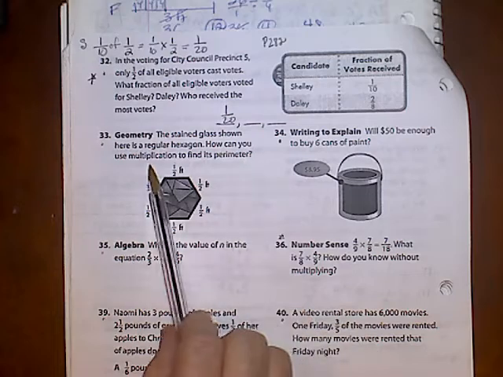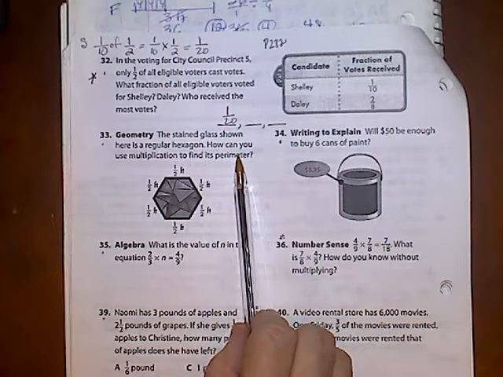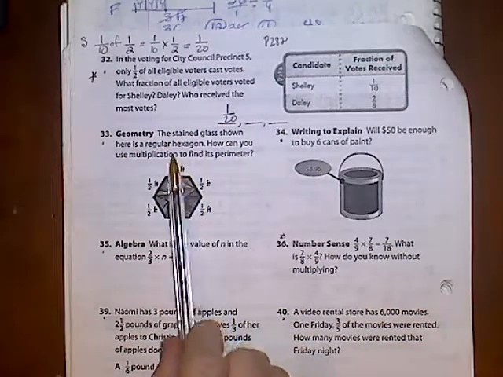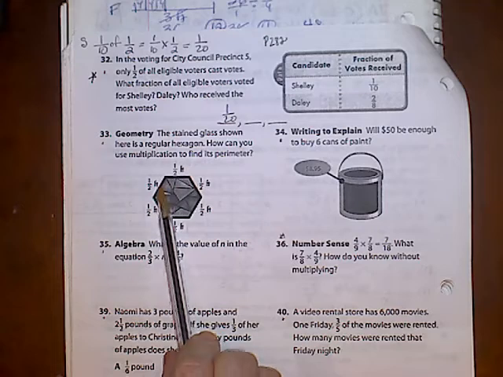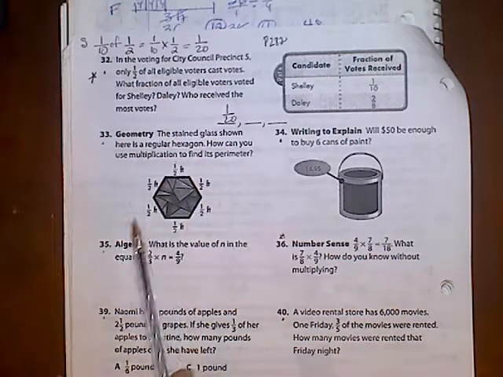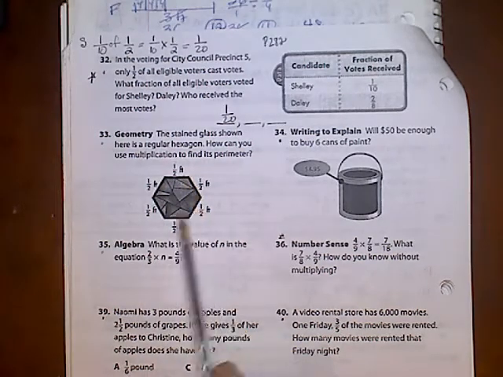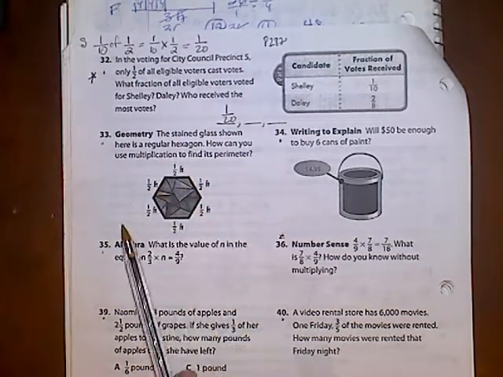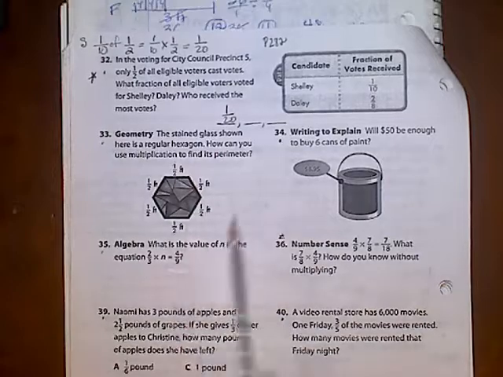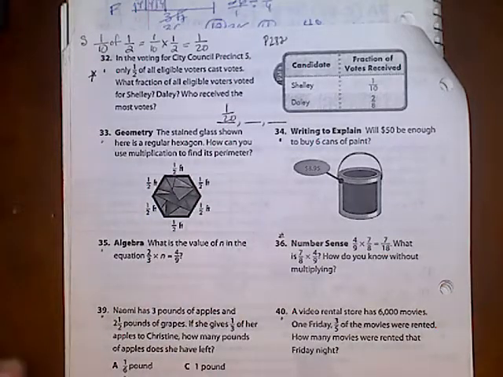How can you use multiplication to find the perimeter? If you knew every side was 5 feet, 5 feet, 5 feet, 5, and there's 1, 2, 3, 4, 5, I'd go, oh no, there's 6. 1, 2, 3, 4, 5, 6. Yeah, I'd go 6 times 5. Think about that when you're doing this one.